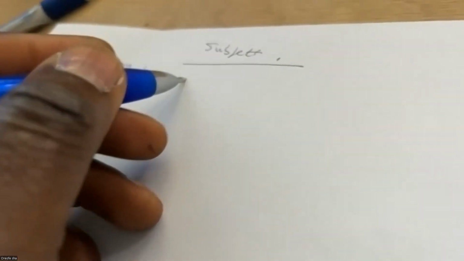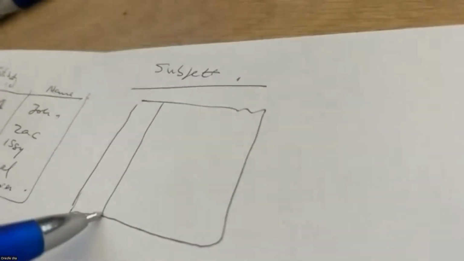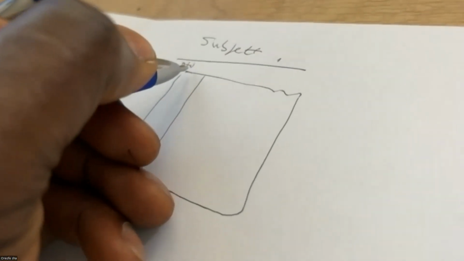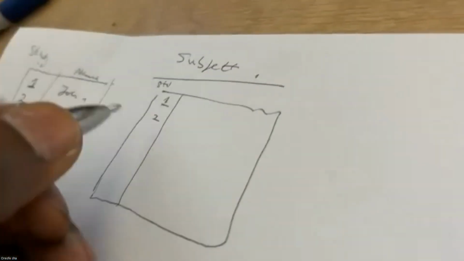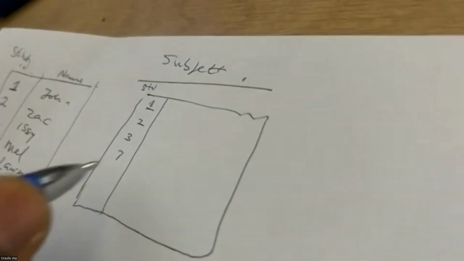Then we now have the subject table. The subject the students are going to be doing. So student ID: student 1, student 1, student 2, student 3, student 7, student 9, student 11. Student 1 is doing maths, English, and physics. Student 2 is doing geography, chemistry, and bio. Student 4 is doing.